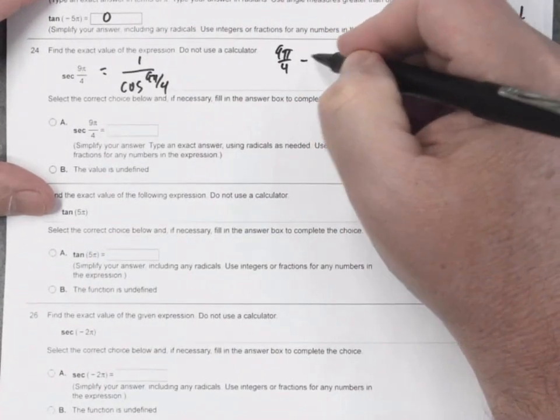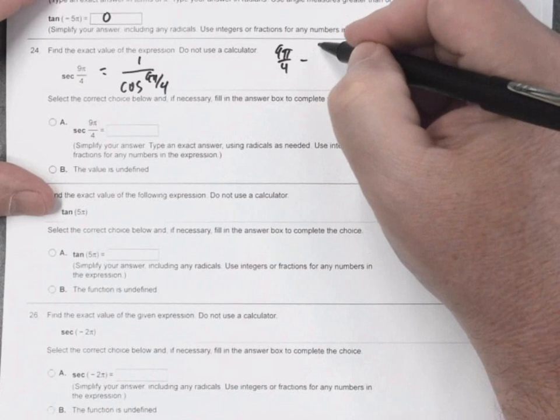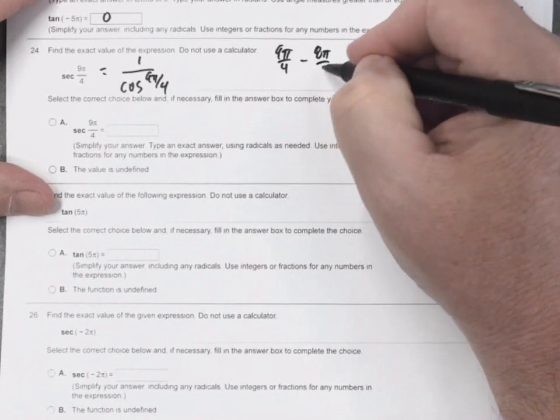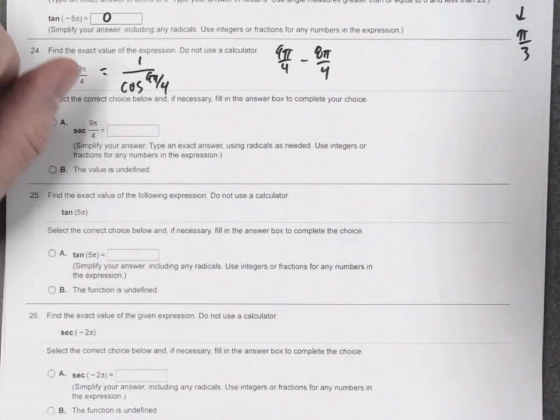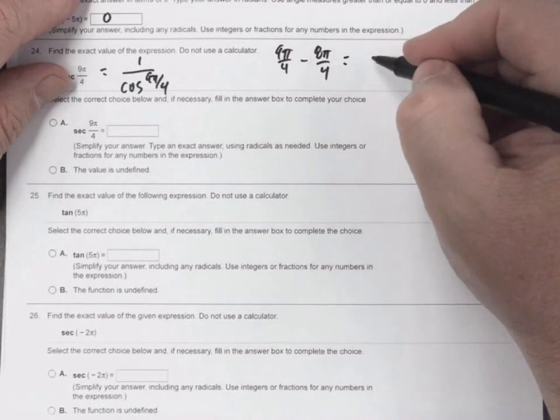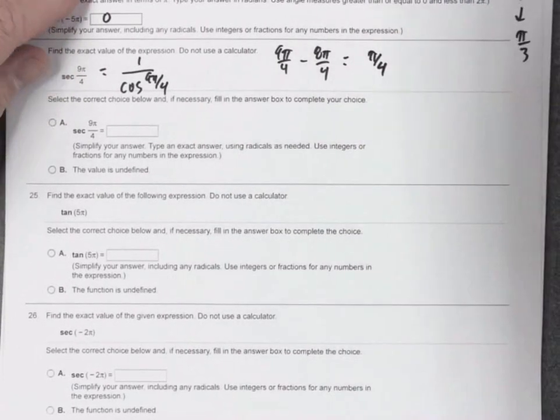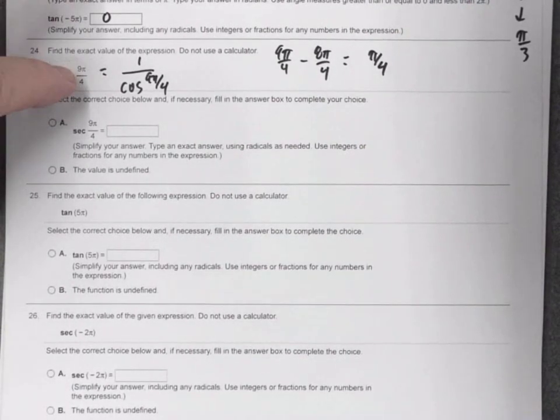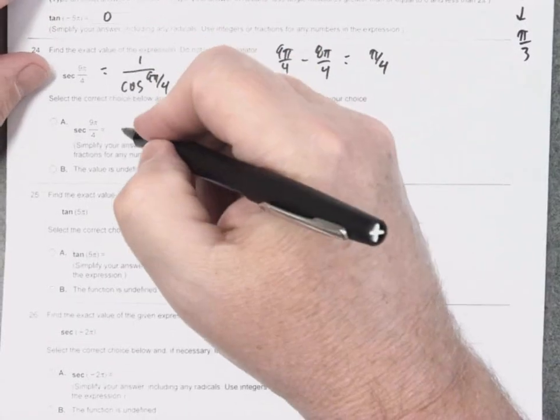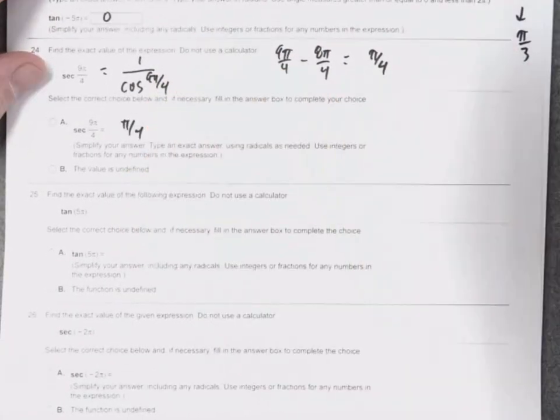So I'm going to subtract 2 pi, but with the denominator 4, subtracting 2 pi is subtracting 8 pi over 4, which is pi over 4. So 9 pi over 4 and pi over 4 are coterminal angles.